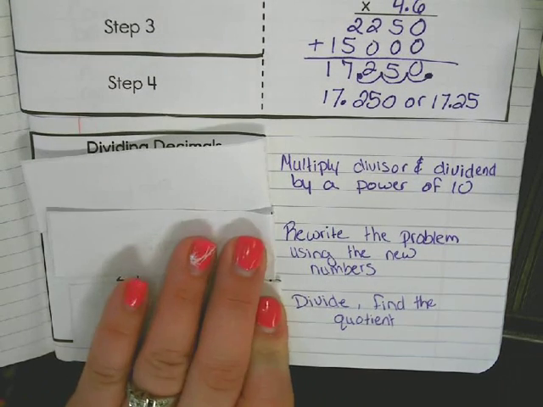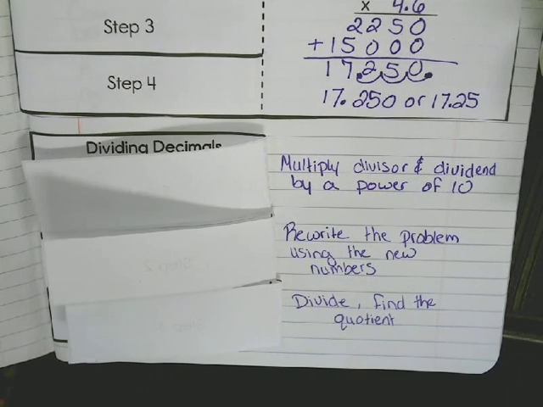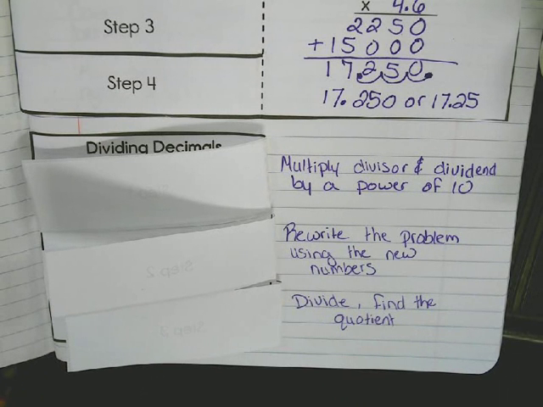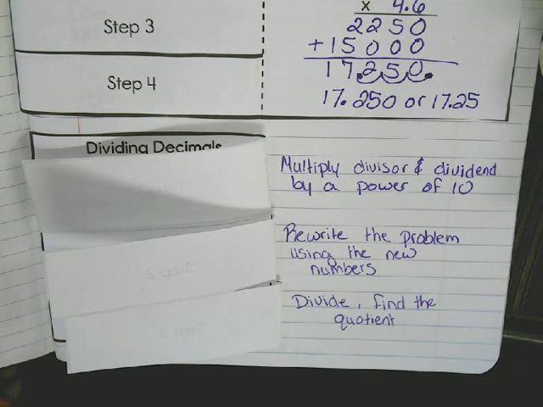Alright, so step 1 again. Multiply divisor and dividend by power of 10. Step 2, rewrite the problem using the new numbers. And step 3, divide, find the quotient.